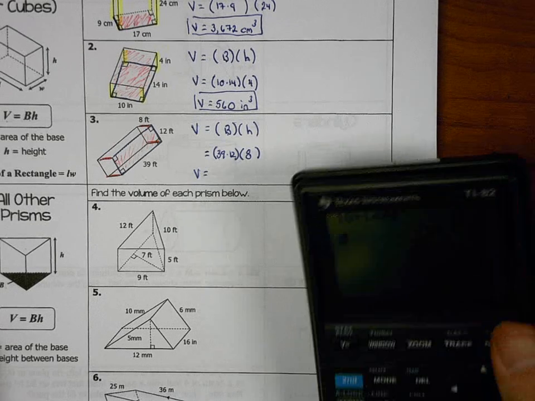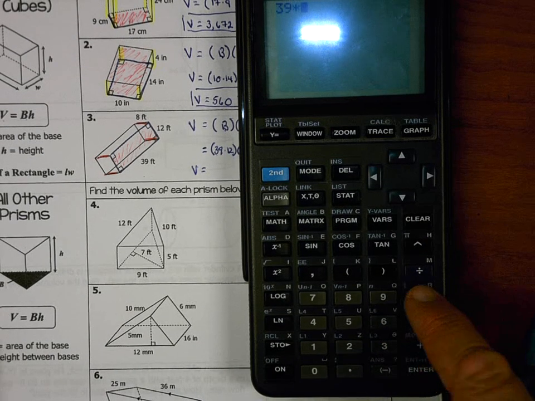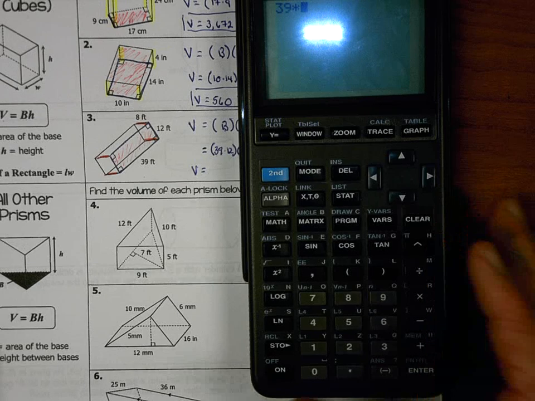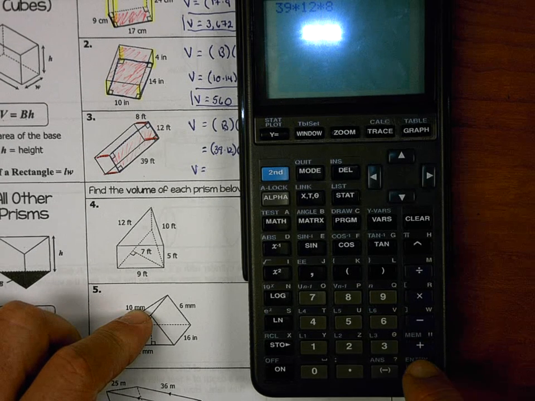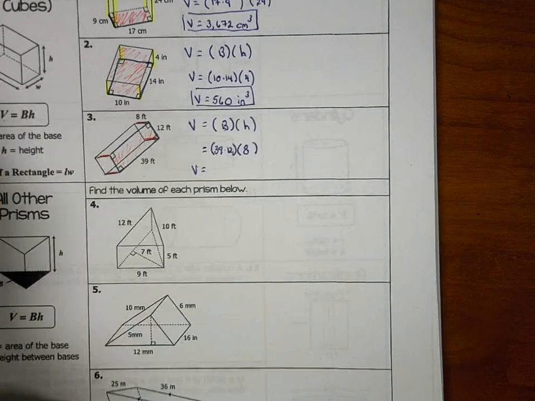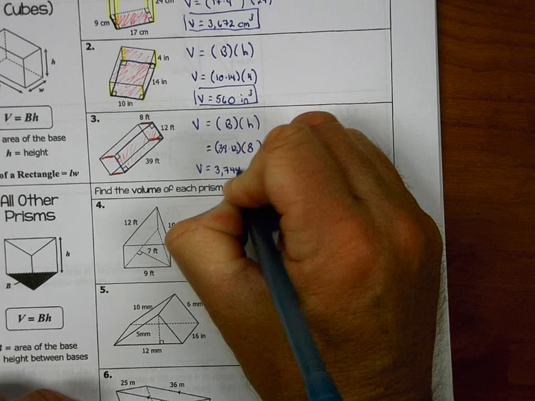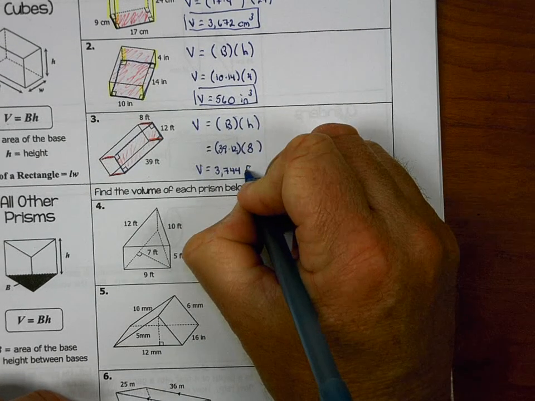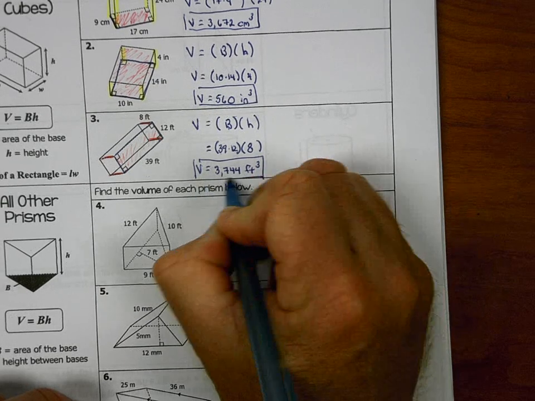Okay, so when I work that out on my calculator, I'm going to go 39 times 12. Can you see that? Yep, it's way up there in the right corner. And then I multiply that by 8. So my volume is going to be 3,744. Then we put the measurement, which is feet, and then it's always to the third power, or cubic. So there's my answer to number 3.